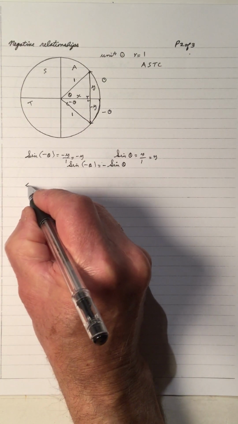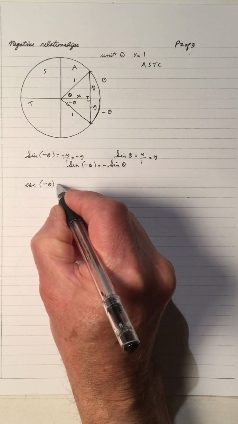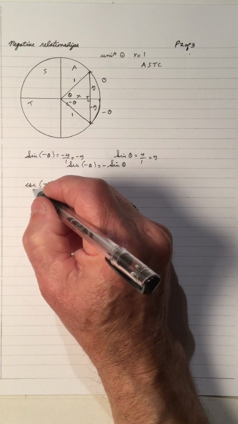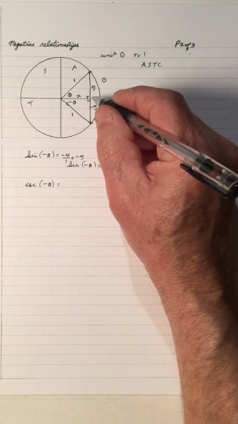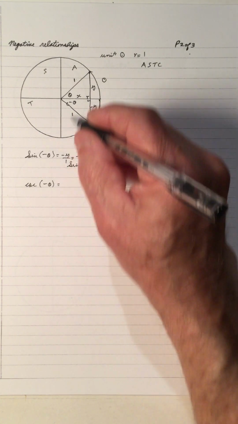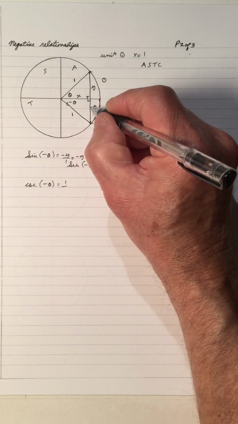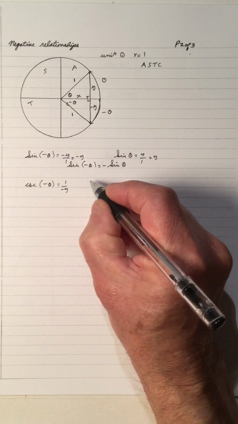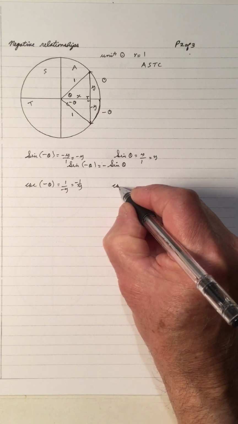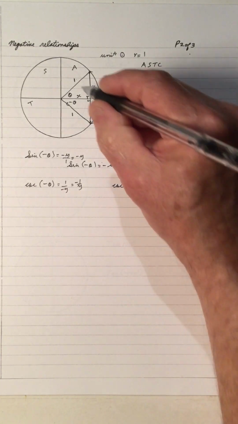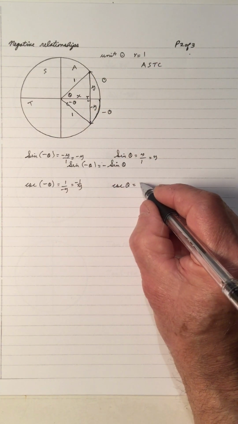And let's look at cosecant. The reason I'm looking at cosecant is that cosecant and sine are reciprocals of each other. So cosecant of negative theta is going to be hypotenuse, which is 1, over negative y, which is negative 1 over y. And the cosecant of theta, which is right here, is hypotenuse, 1, over y.